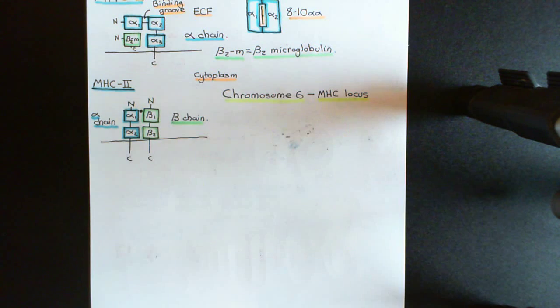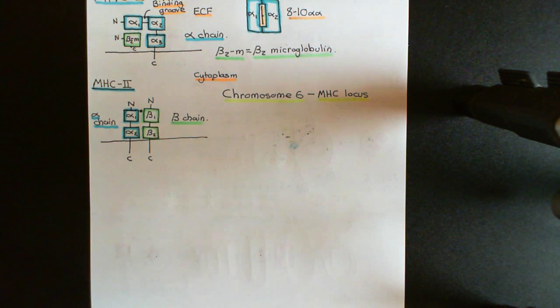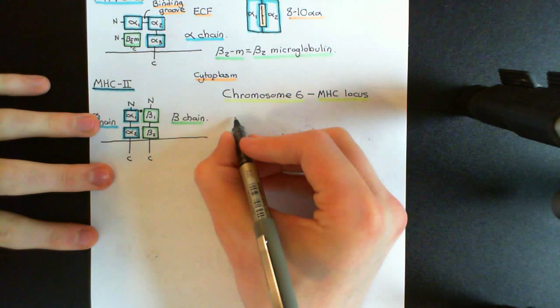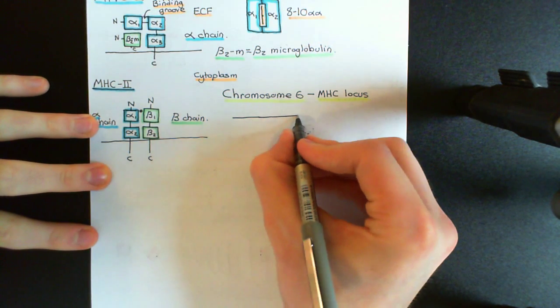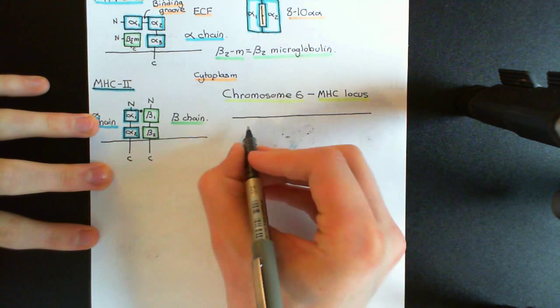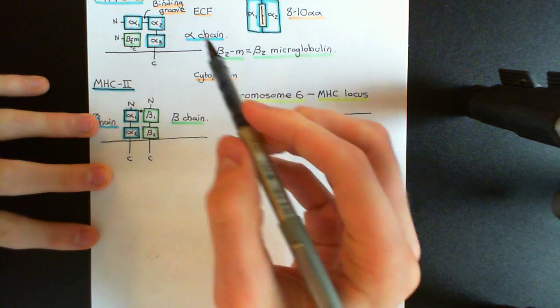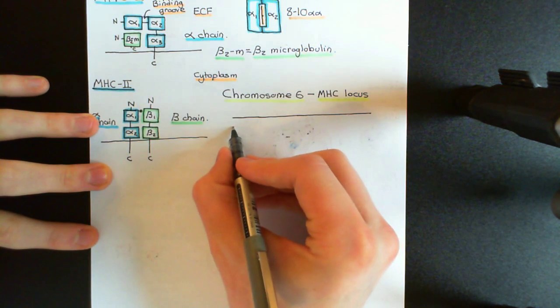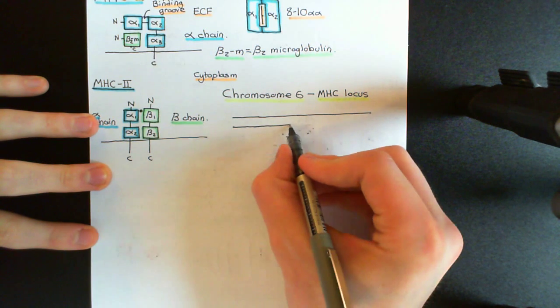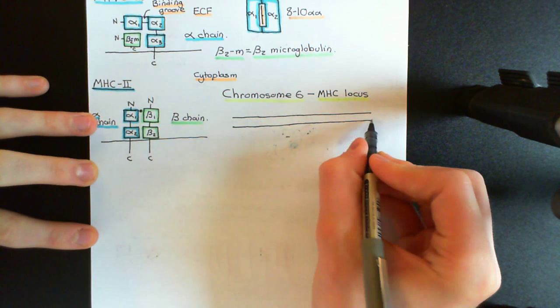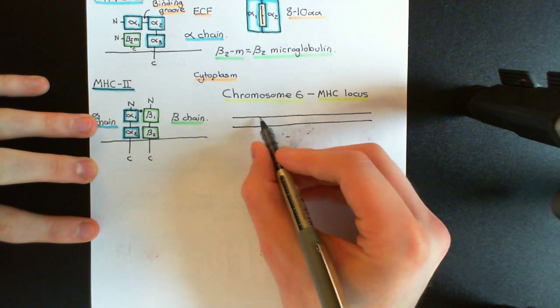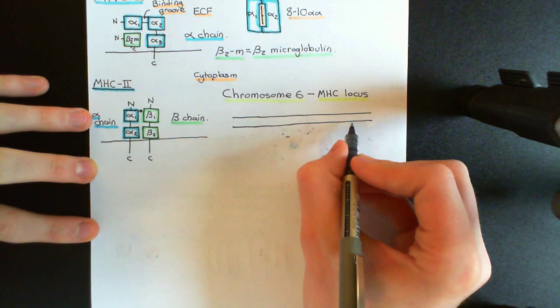Actually that's not quite true. The beta 2 microglobulin I don't think is in there, but it's going to contain most of the DNA that makes the major histocompatibility complexes. Okay, so let me now draw this on here. The important bits that are going to determine the peptide binding grooves are certainly going to be in this MHC locus. So this is going to represent one of my chromosome 6s, so this is the double-stranded DNA here.